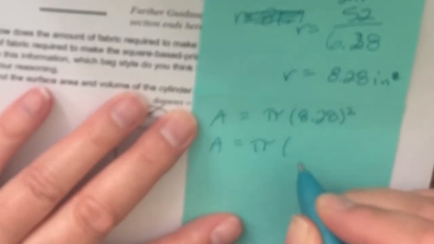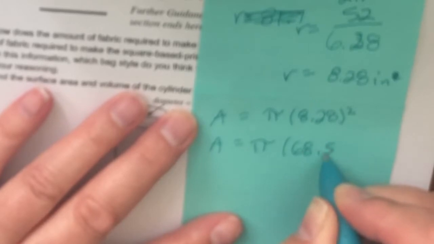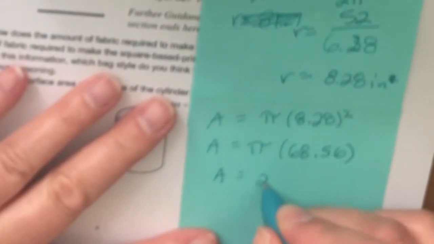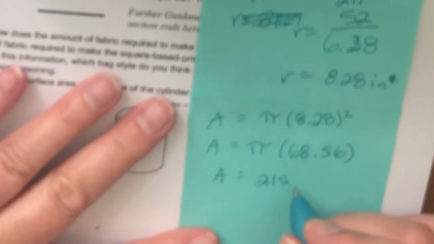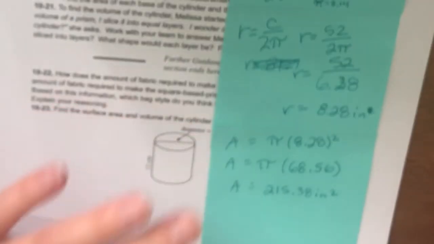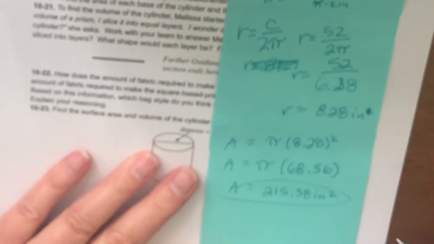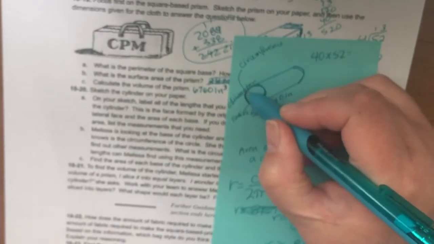8.28. And that gives me 68.5. I'm going to round that up to 6. Okay, and then I'm going to multiply that times pi. And I get area equals 215.38 inches squared. So this area right here, that is the area of just my circle on the outside.